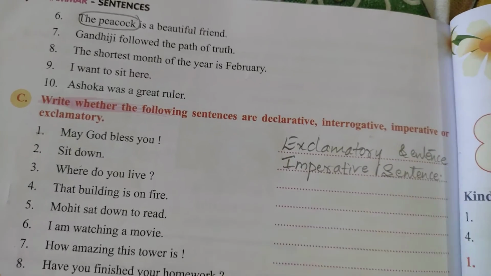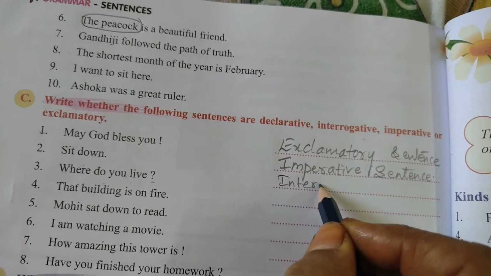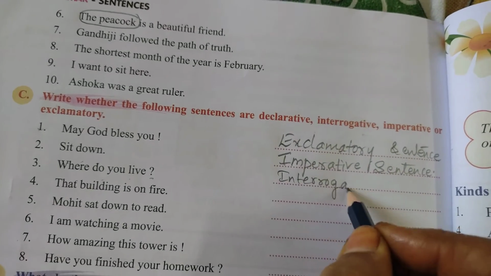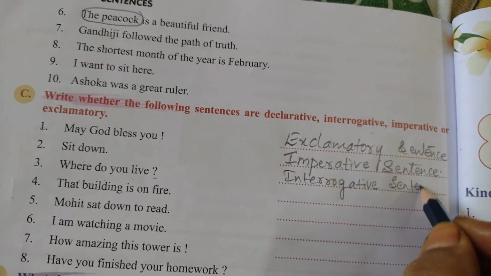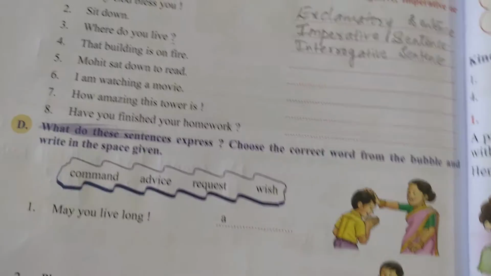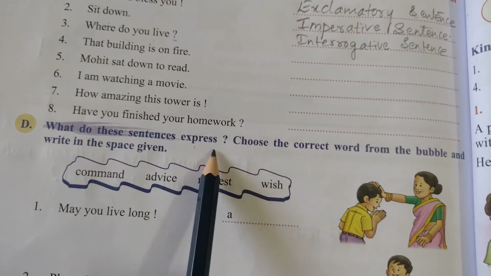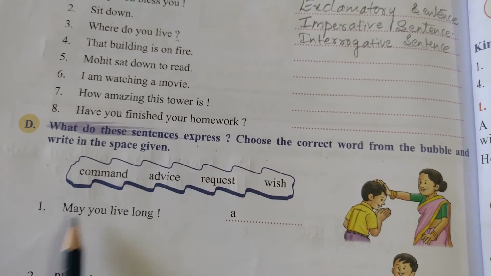Where do you live? Interrogative. It is asking where do you live. So that ends with a question mark. So it is an interrogative sentence. So you have to write all the rest, children. Now what do these sentences express? Choose the correct word from the bubble and write it in the space given.